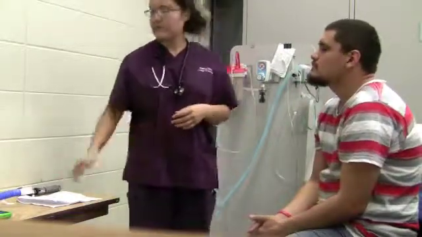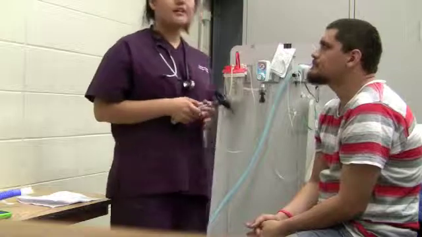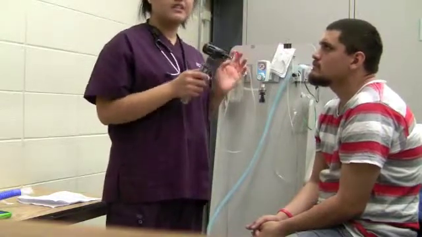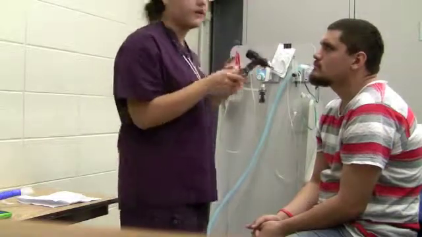Next, we're going to do the corneal reflex test, in which I'm going to shine a light in both of his corneas, and I want to see where the light shines. I want to make sure that it shines in the same spot whenever I go over the cornea.